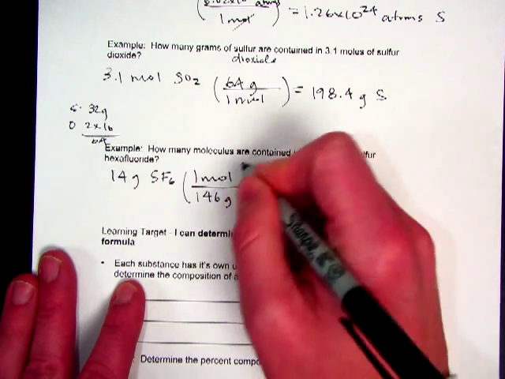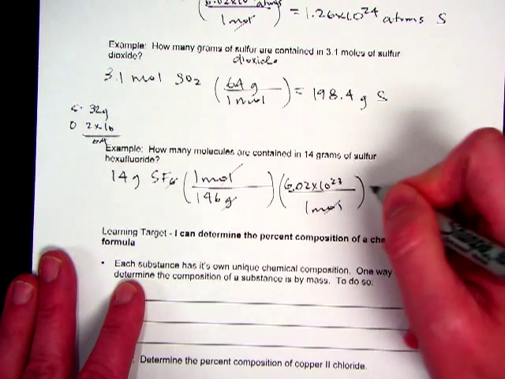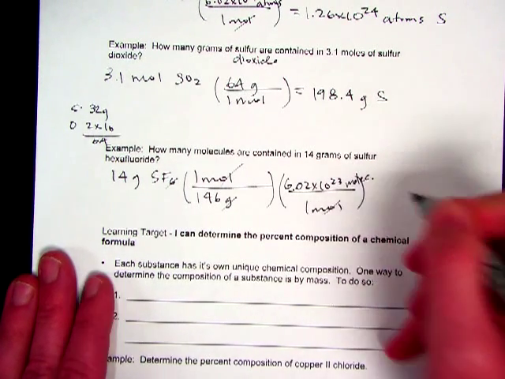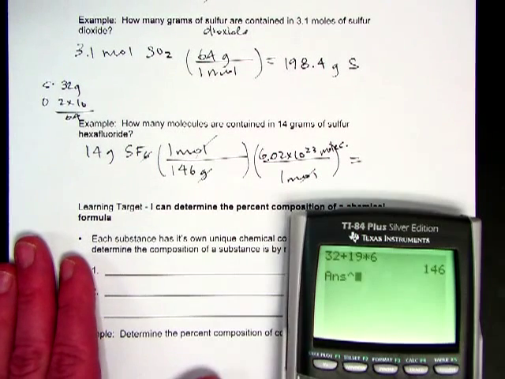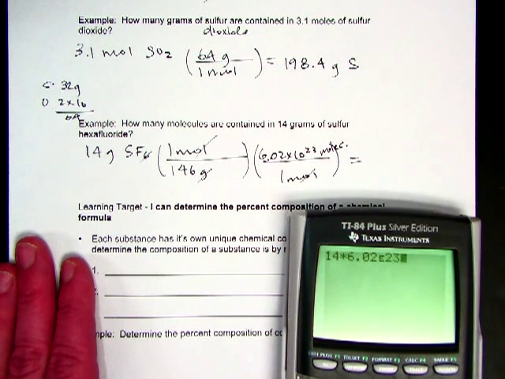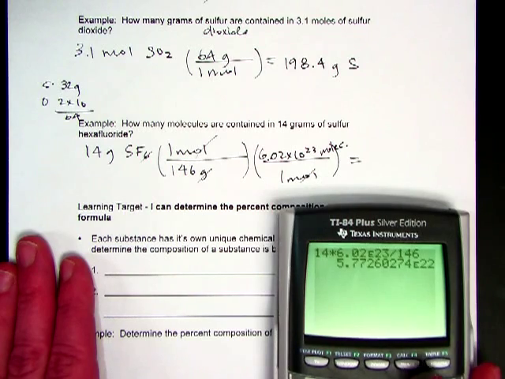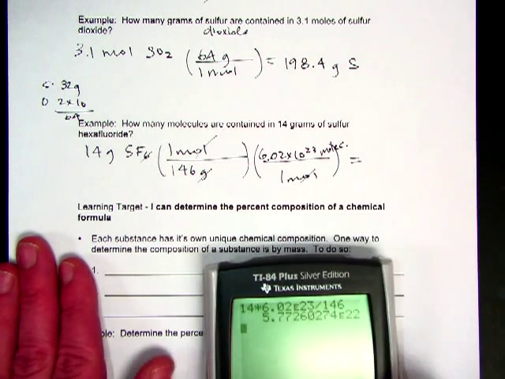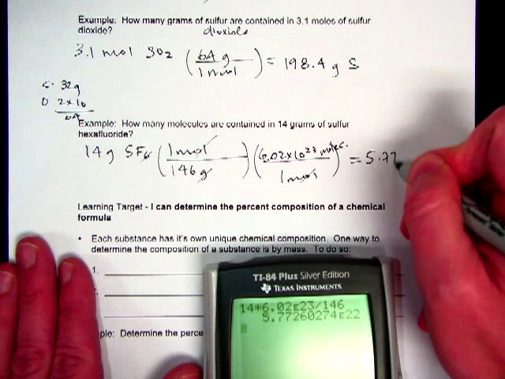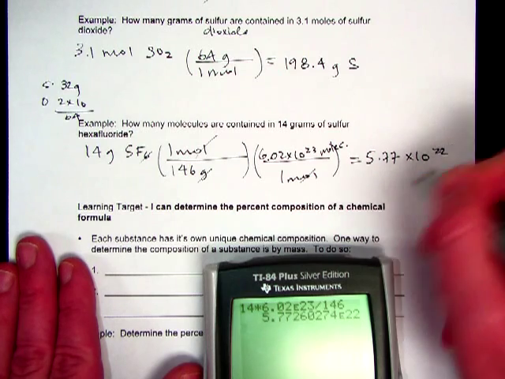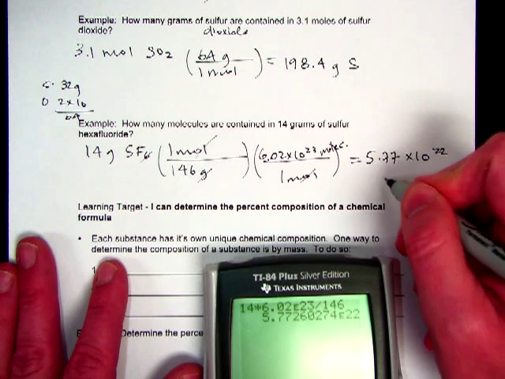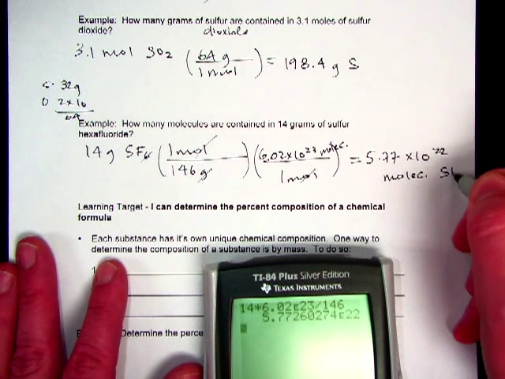And now moles cancels out, and grams cancels out, and you're left with molecules. That's what this should be. For the math here, take 14 times 6.02 times 10 to the 23rd divided by 146. Just multiply by everything on top and divide by everything on bottom, and you get 5.77 times 10 to the 22nd. And then this would be molecules of SF6.